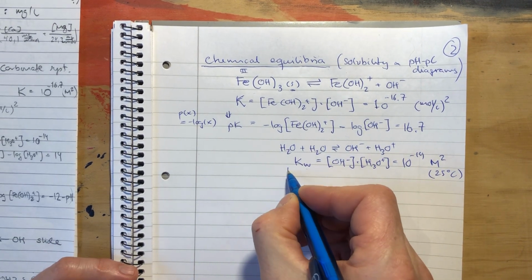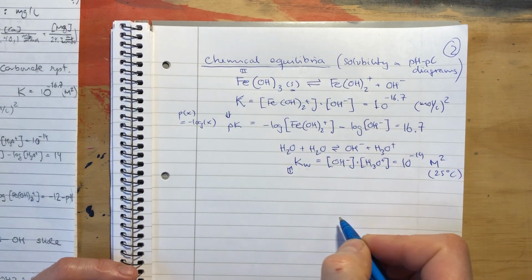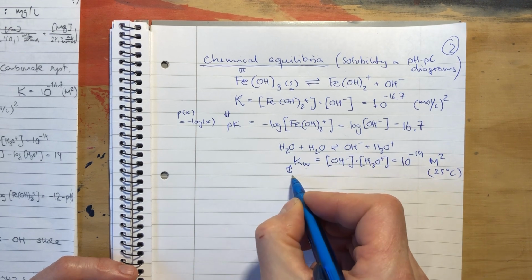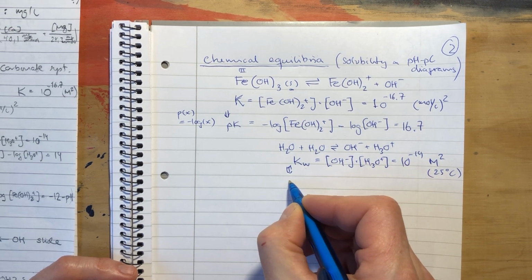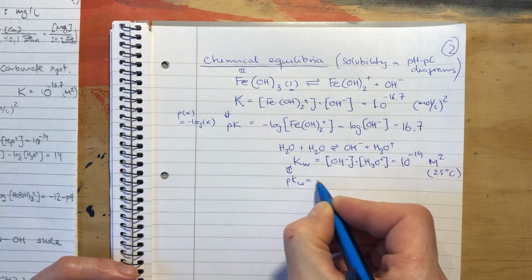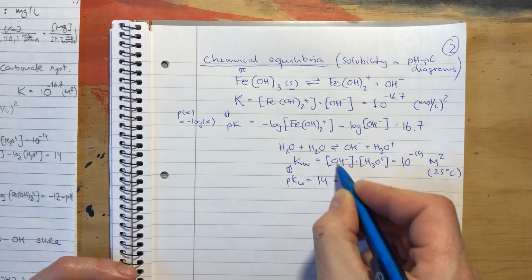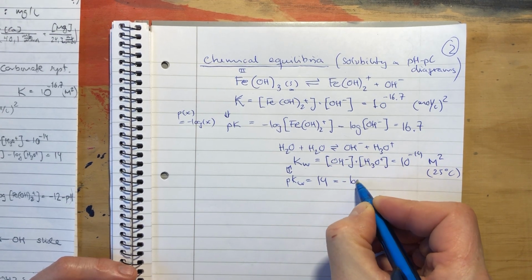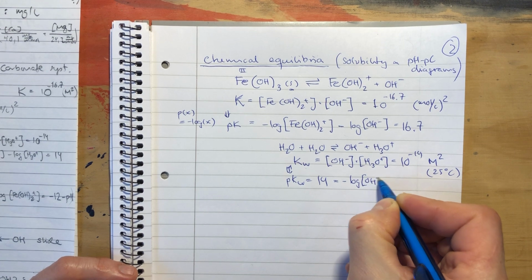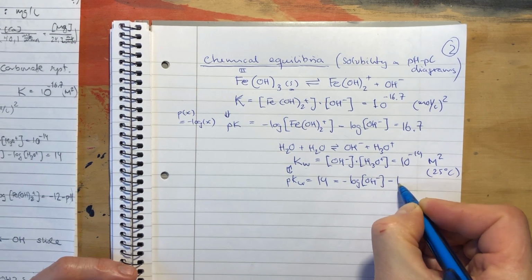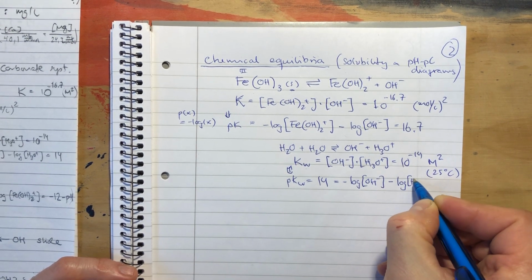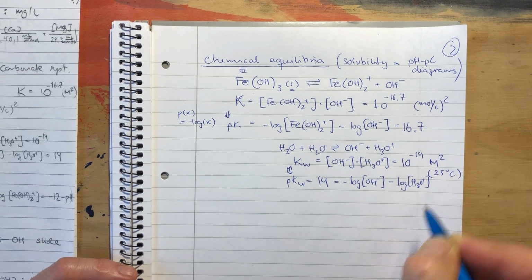So if I take the minus log of this, I get the pKw value, which is then 14, equals the minus log of the OH minus concentration plus the minus log of the hydronium ion concentration.